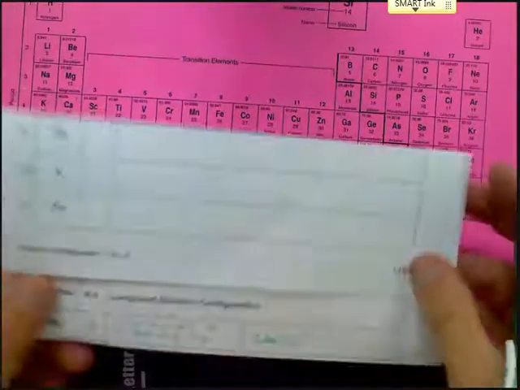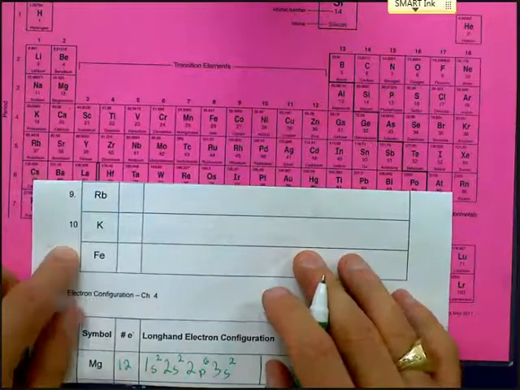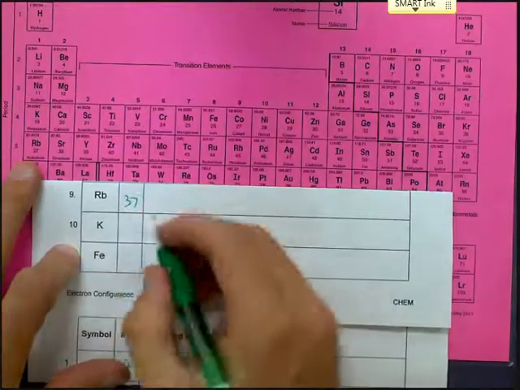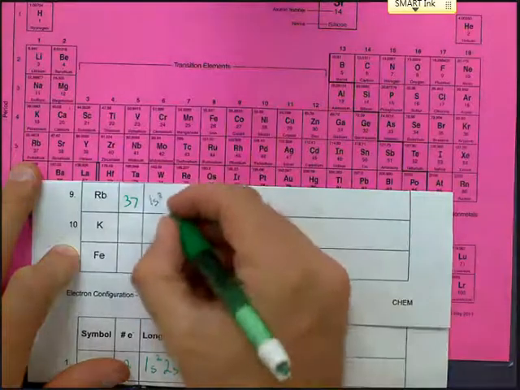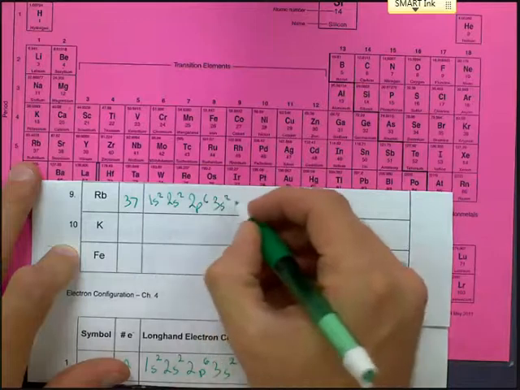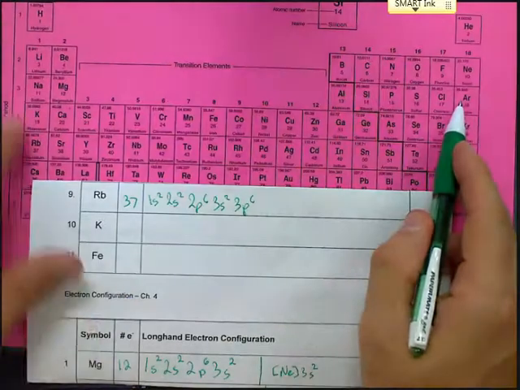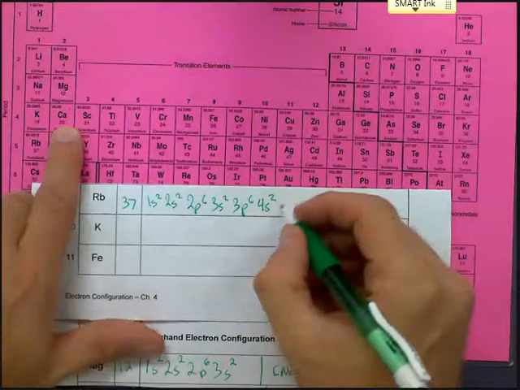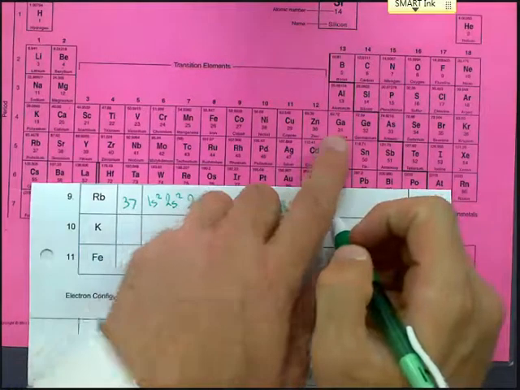Go ahead and take a look at the last three. Rubidium, potassium, and iron. Okay? Rubidium is here, 37 electrons. We're going to build this up till it looks all the way like krypton. 1s2, 2s2, 2p6, 3s2, 3p6. We're up here to argon. We skip down to the fourth row, 4s2, s block, 3d10 all the way across, and we're back into the p block here.